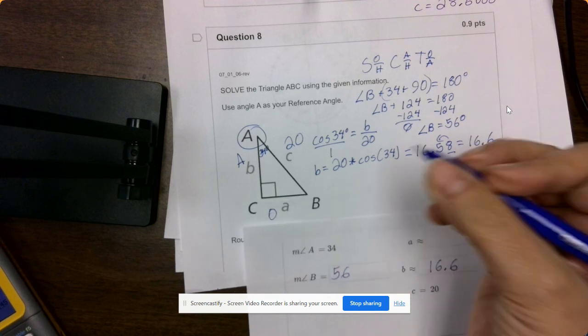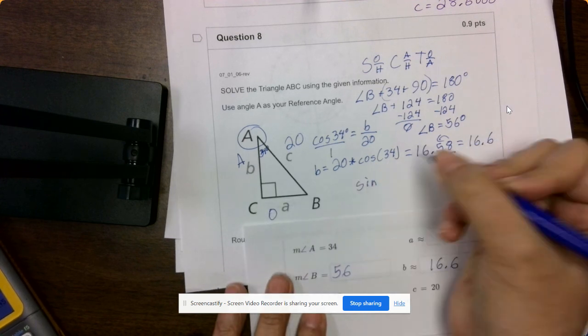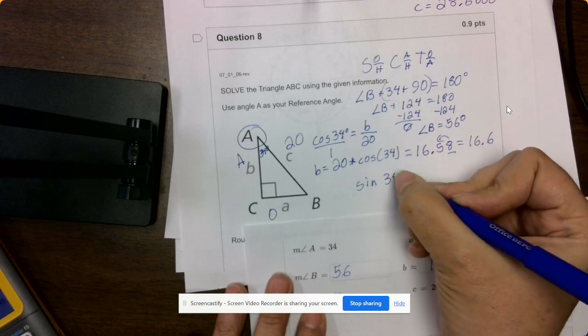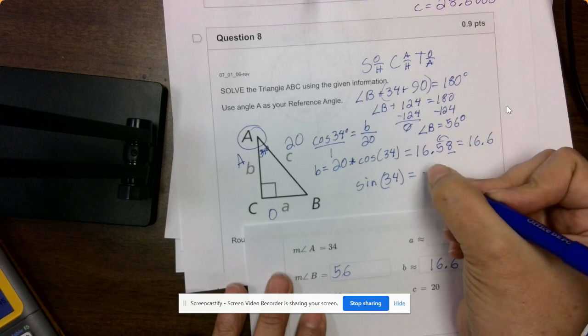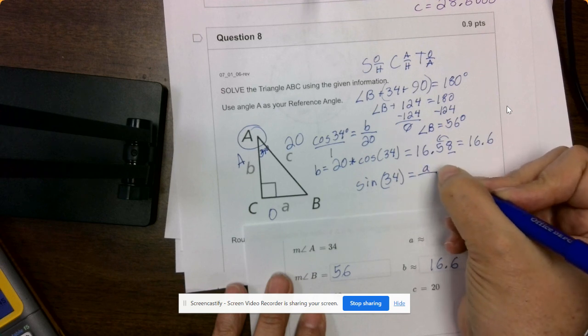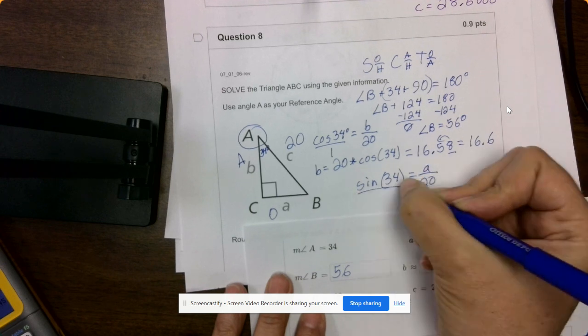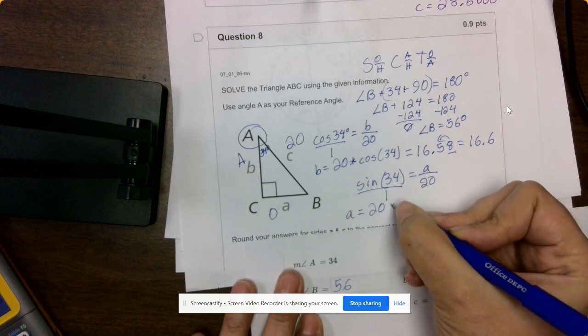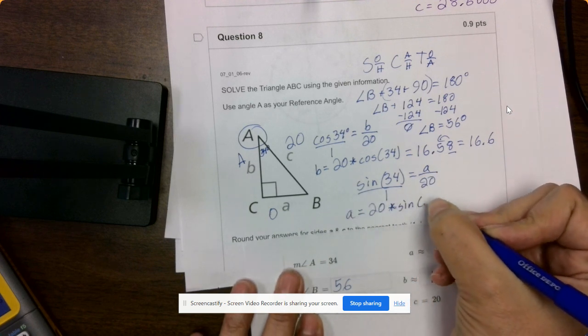Okay, and now I can use sine, or you can use Pythagorean theorem. It's totally your choice. Choice is yours. And we're solving for A over 20. We're going to cross multiply. So A is going to be equal to 20 times the sine of 34 degrees.